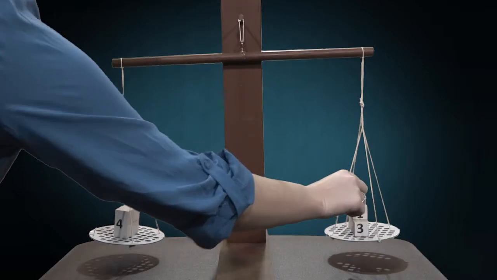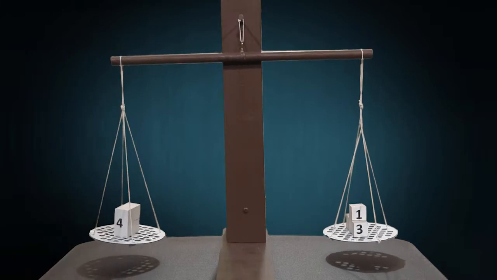Now what would I have to do to get the scales to balance? To do that, the weight on the left side would have to be equal to the right side. One way would be to add 1 unit to the right side. Because each side now has 4 units of weight on it, the scales then balance.